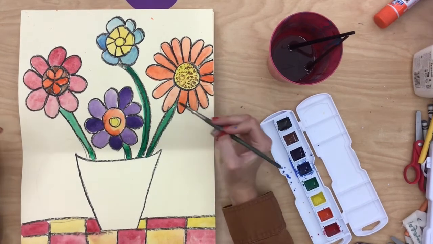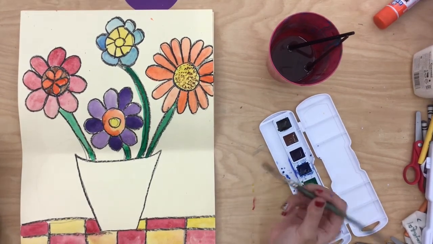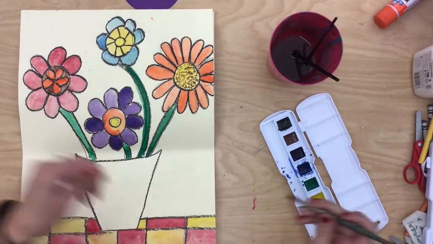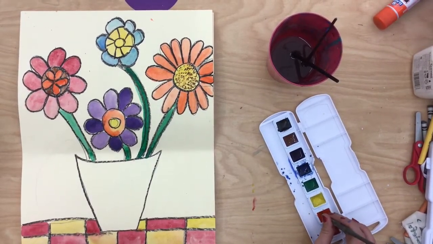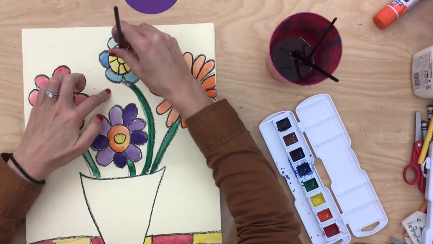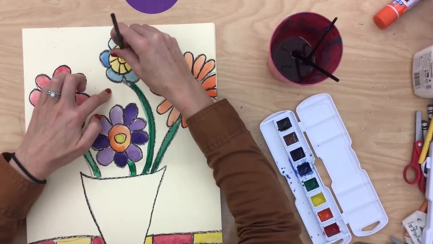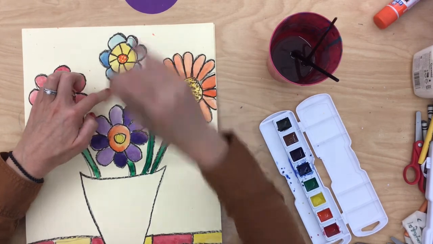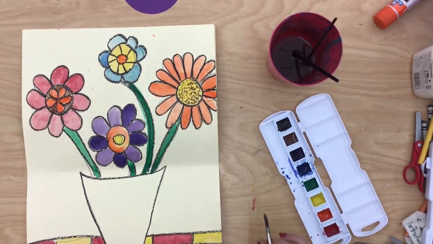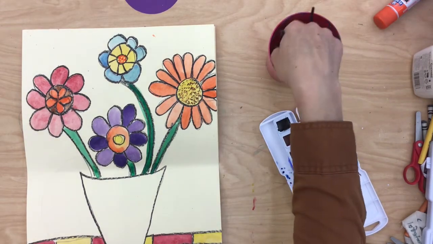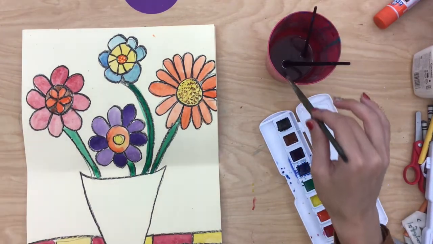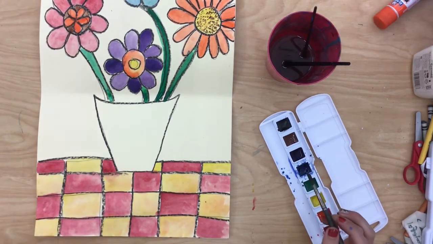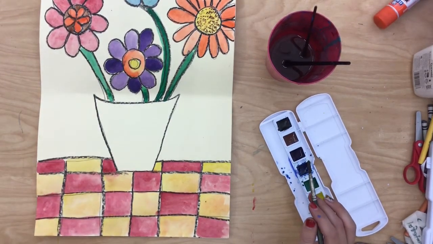This one looks kind of like a sunflower center now. Maybe on top of this one, I want to create some orange dots on the top of the yellow. I'm dotting that paintbrush on the paper to make little dots of color. That's called stippling. The last thing you have to paint is your vase. You can choose any color you want for your vase.